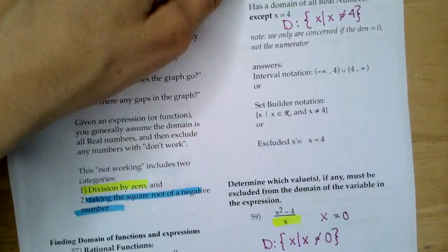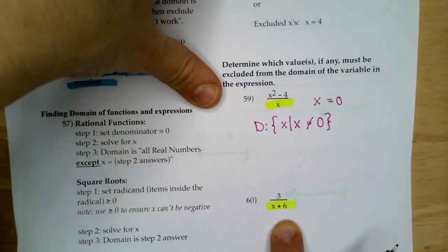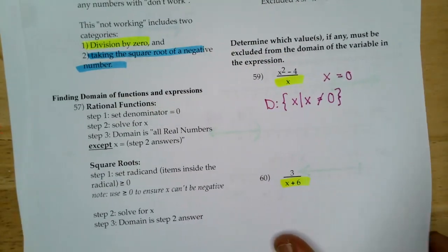Here, x plus 6 looks a lot like x minus 4, so you try that one, see if you get the correct answer.